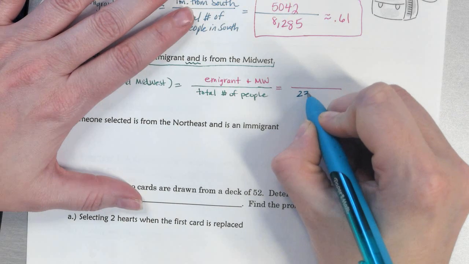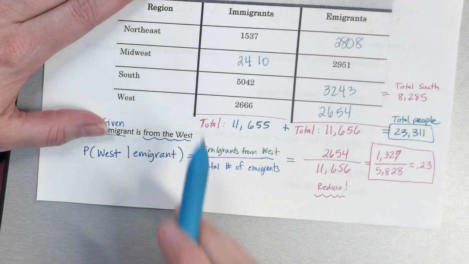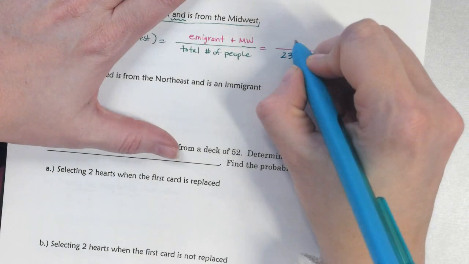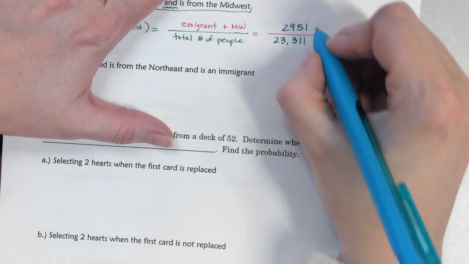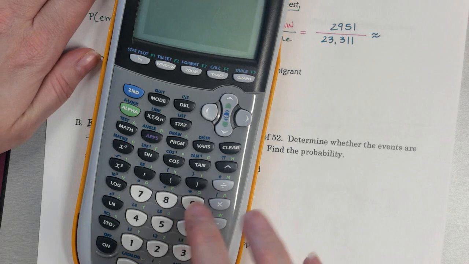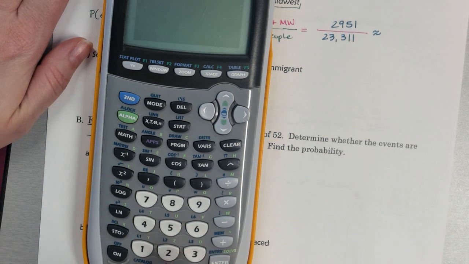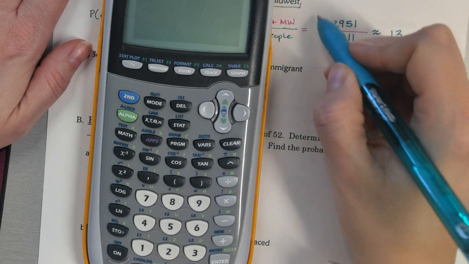So 23,311. And then for the immigrant and Midwest, we're going to find that box. So Midwest, immigrant, 2951. This is our fraction. And then we're going to calculate our decimal. All right, so I have to round this one up as well.